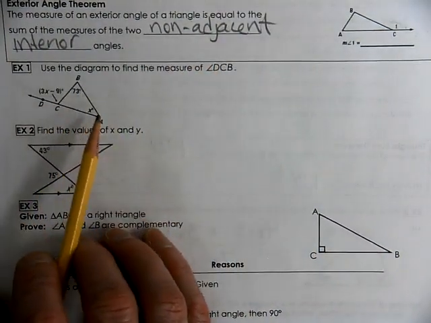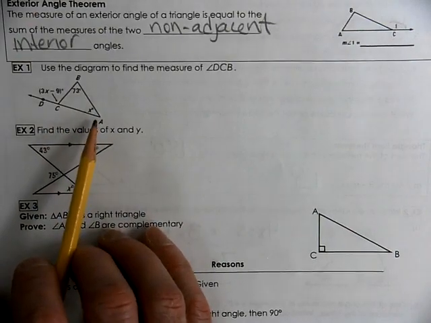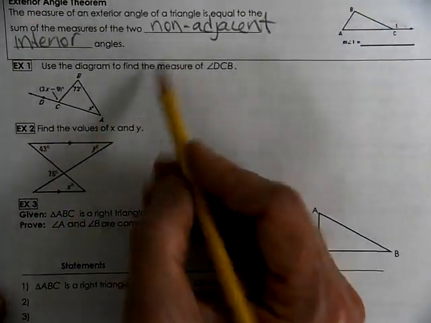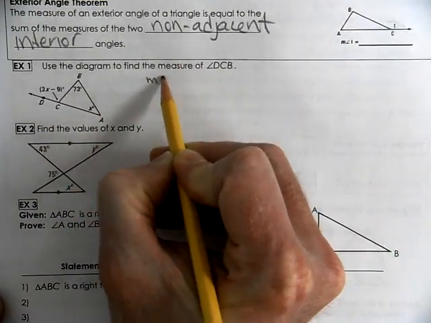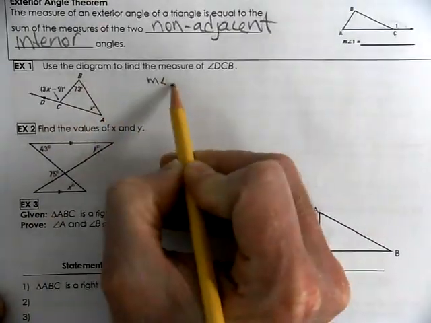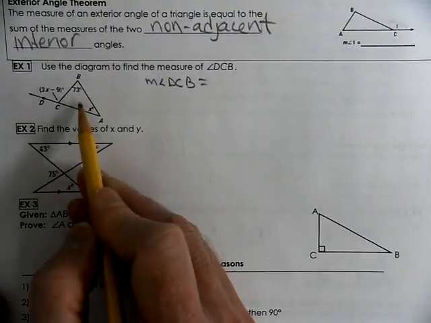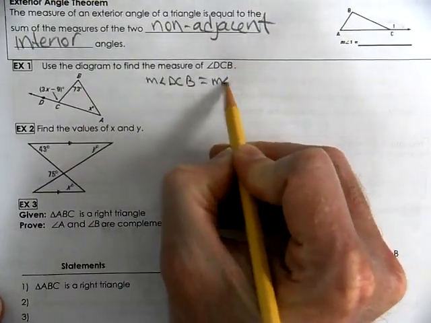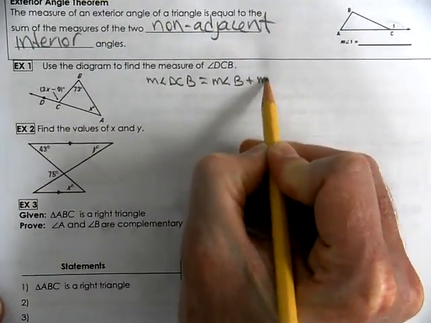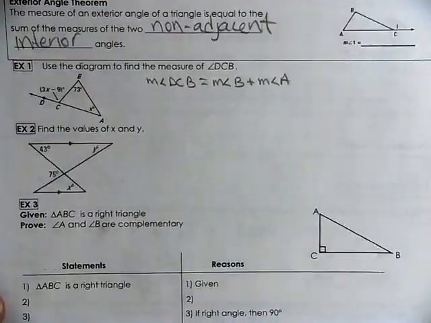It equals the angles on the outside. So the measurement of angle DCB is going to equal the measure of angle B plus the measure of angle A.